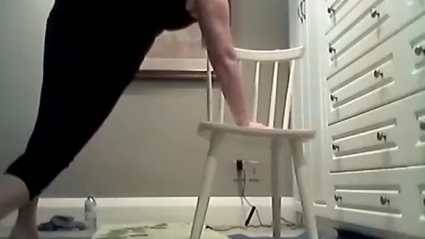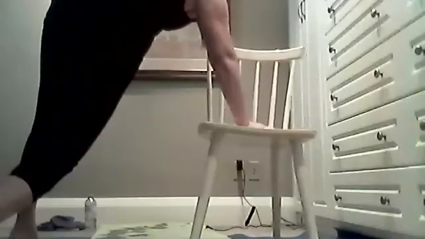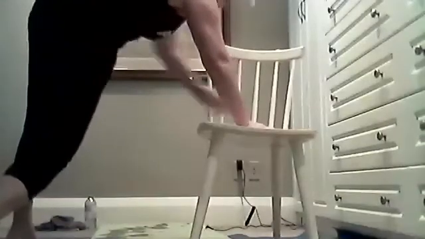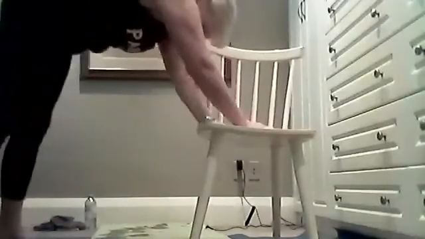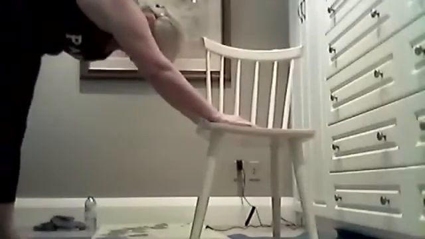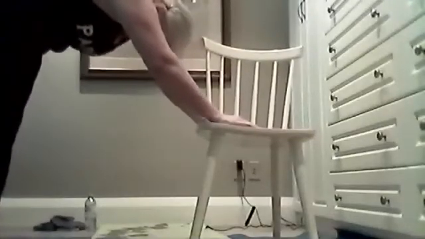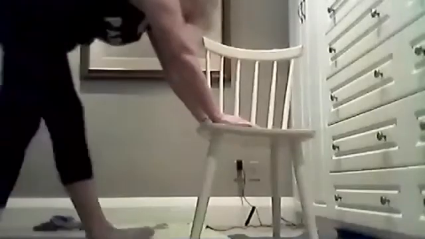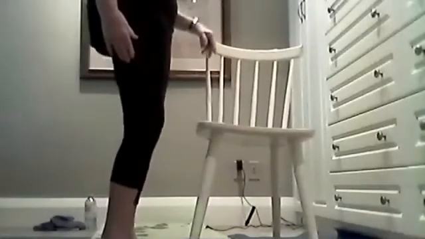For 4, 3, 2, and 1. Hands down, rotate to the front. Back into downward dog. Walk your feet in. Take a nice deep breath. Then walk your feet towards your chair. Hinge from the hips, come all the way up.